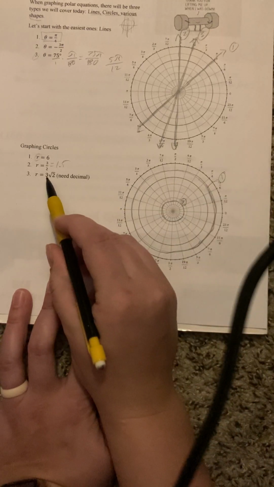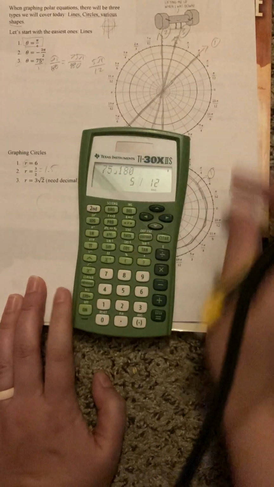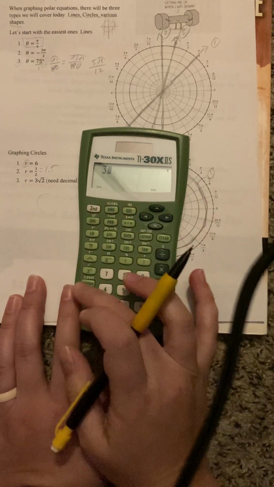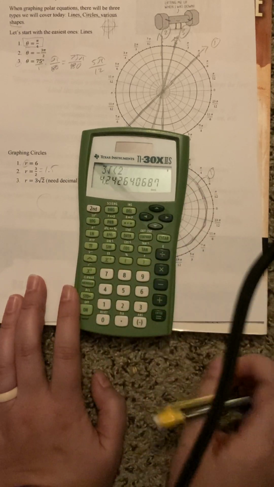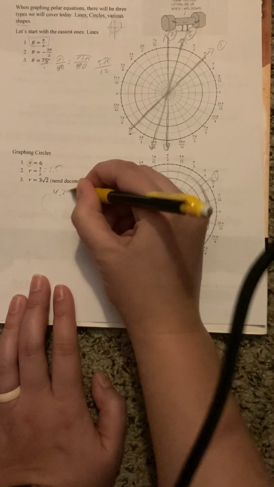Last but not least, 3 square root of 2. Get out your little calculator. 3 square root of 2 is 4.24, or about 4 1/4.